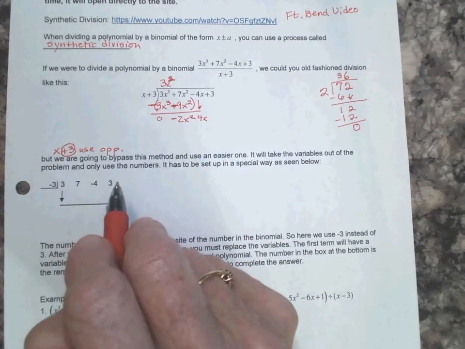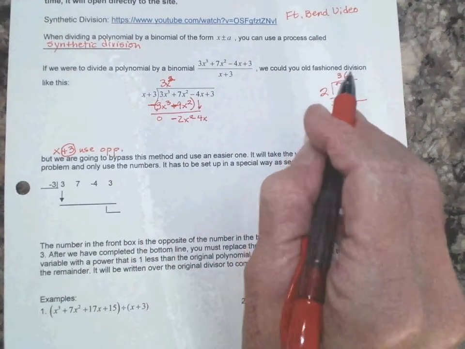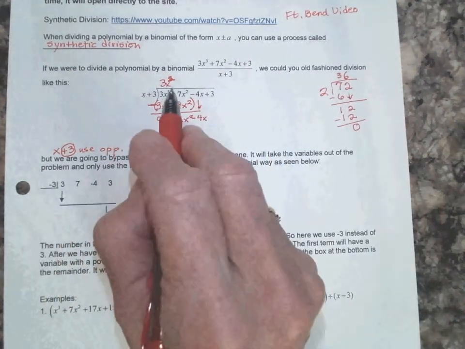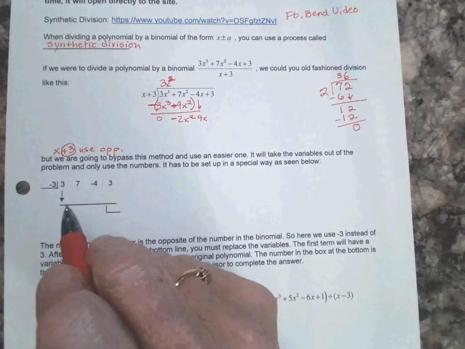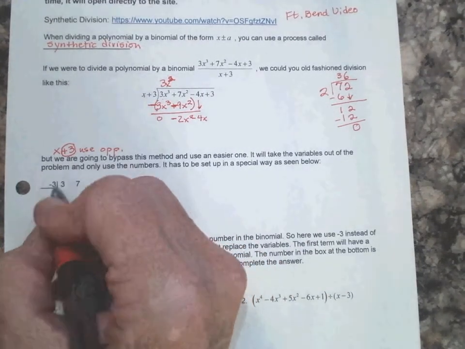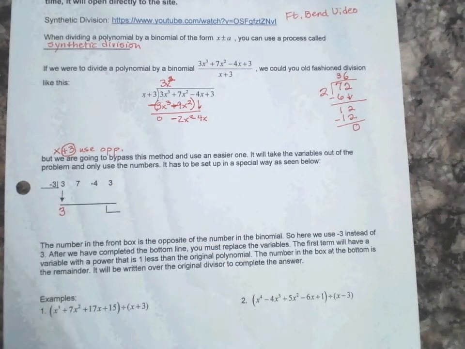Now here's how we get started. To get our answer, like here we got 36, okay, to get our answer that would fall in right up here, we're just going to do it down here. So the arrow there says bring down that first number, so the first number is going to come down.